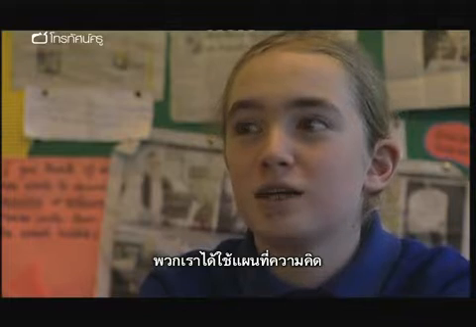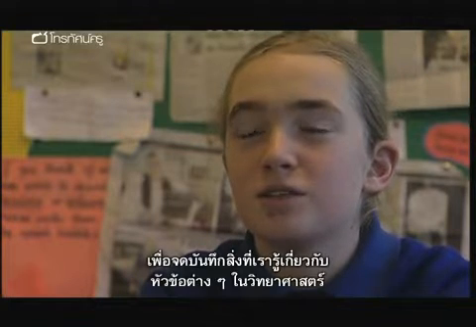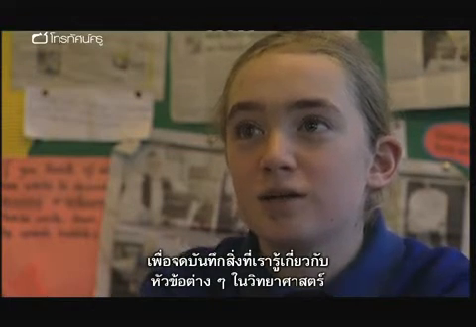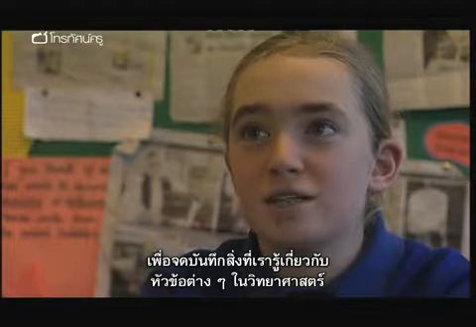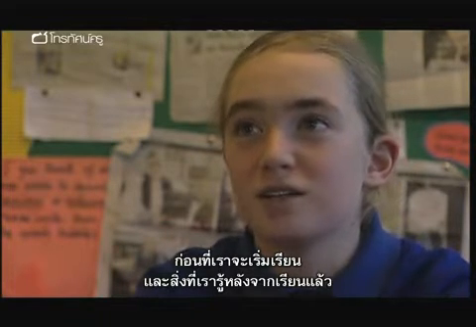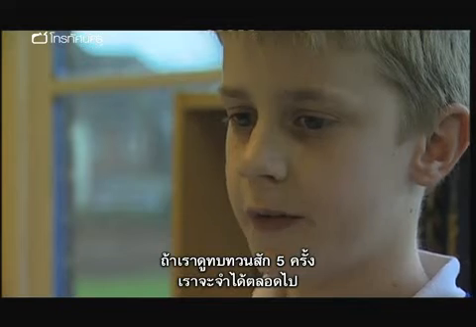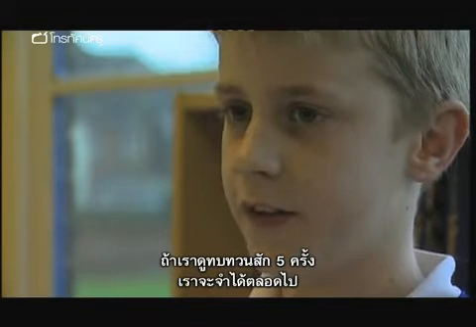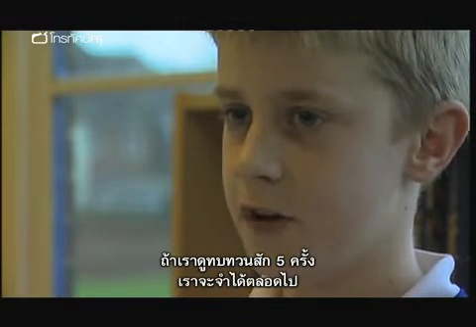We've been using our mind maps to write down what we know about a topic in science before we start it and what we know about it after we start it. You can revise with it by looking at it 5 times, then it gets stuck in your long-term memory.